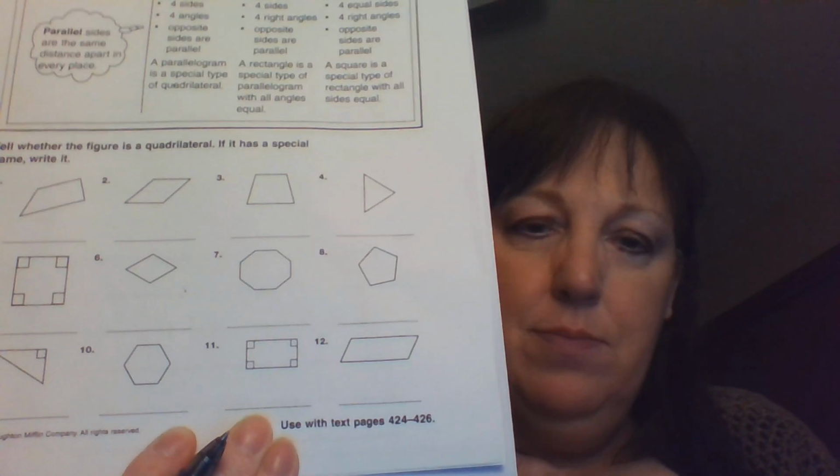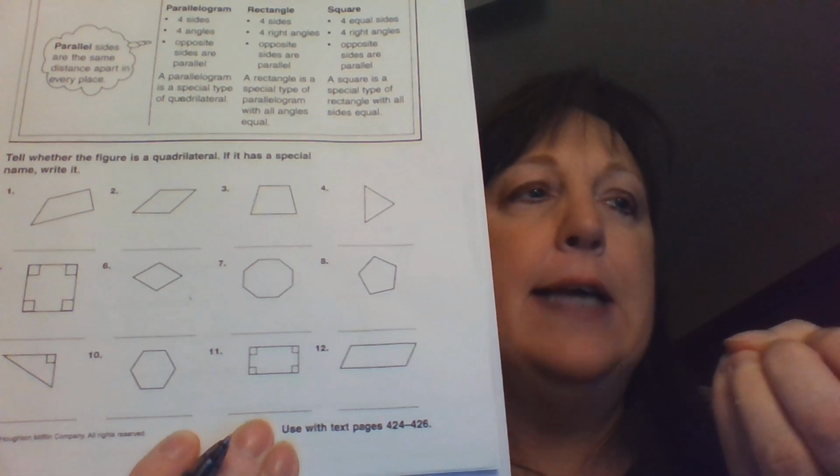So we are going to write on 1 through 12. We're going to do it together. Yes or no. And then if we write yes and it has a special name, we are going to write down the special name. So we are supposed to only say if it is a quadrilateral. So we are only looking if it has four sides. You're going to know the names of a whole bunch of these, but you can't write them because they're not quadrilaterals. That's for the next sheet. So don't get ahead of yourself.